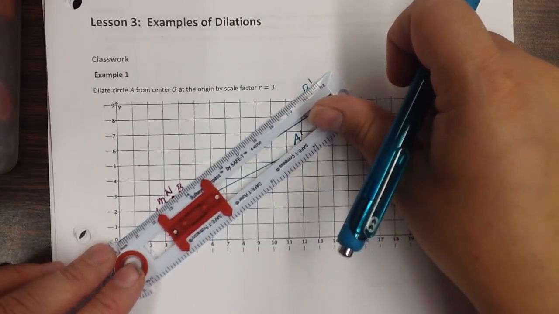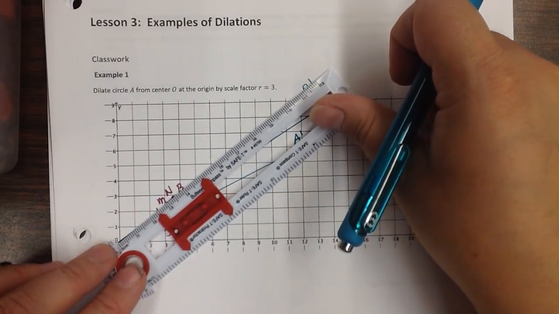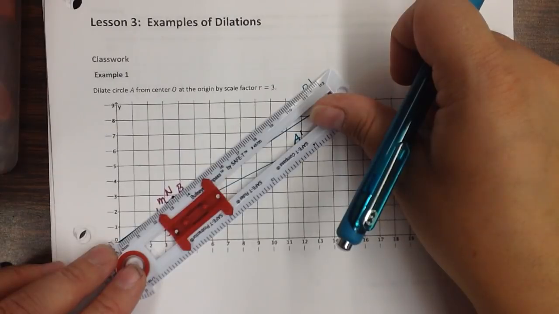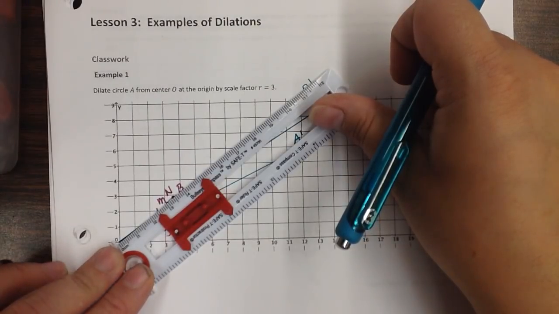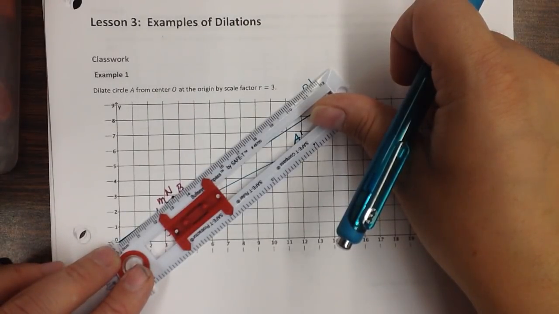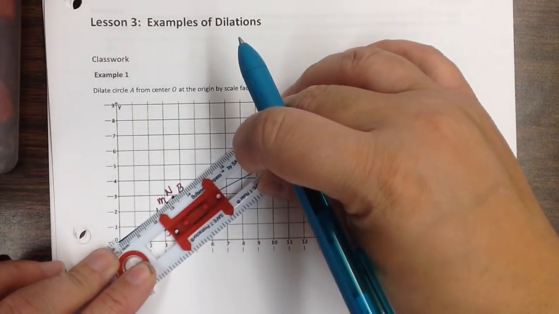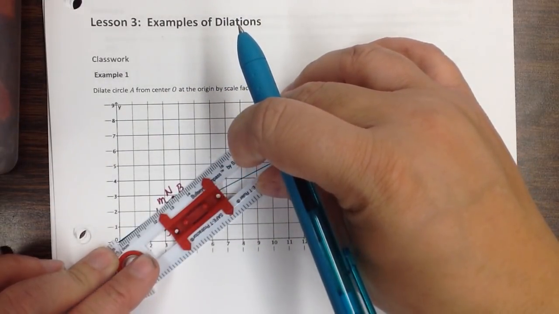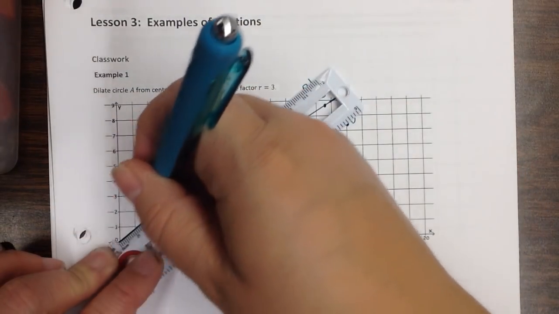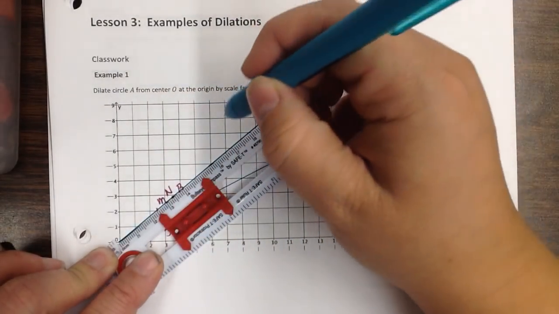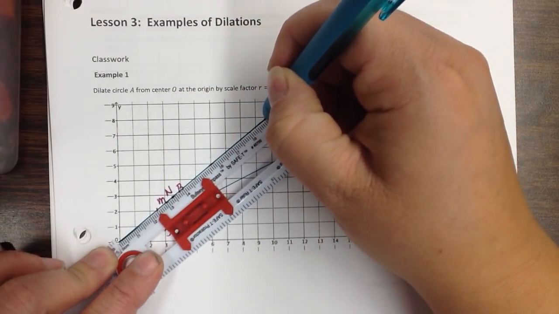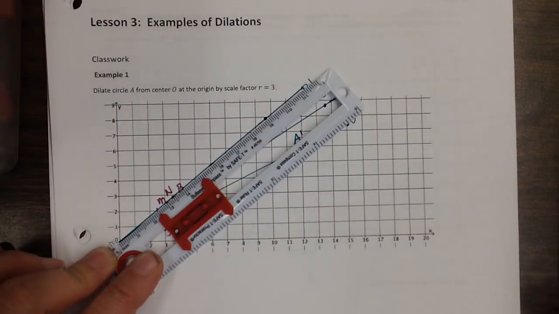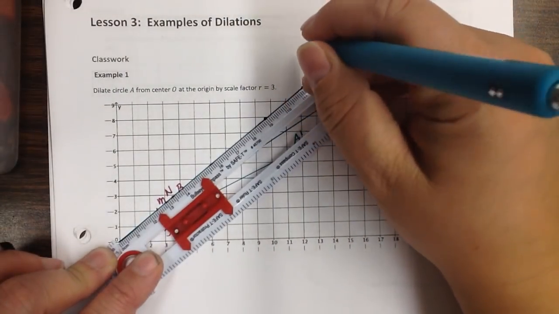M and N, we're going to work those on the same line. M is at 3 and N is at 3.4. So M would be at 9 and N would be at 10.2.